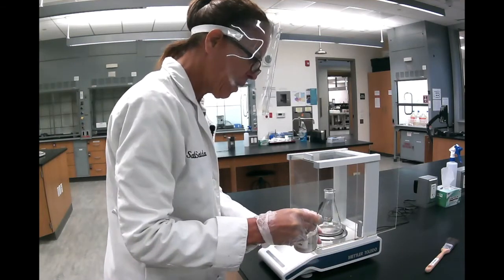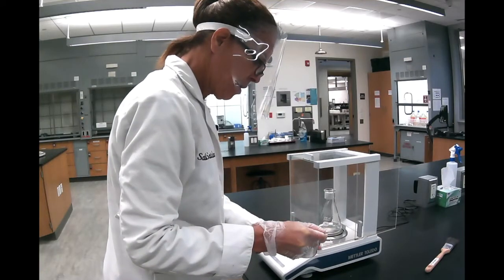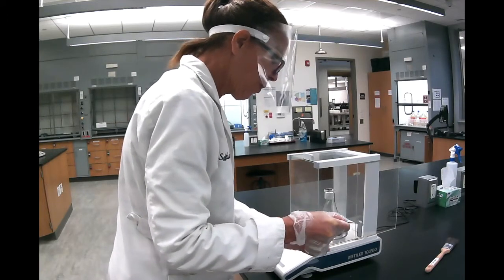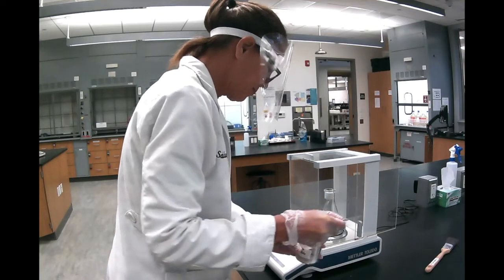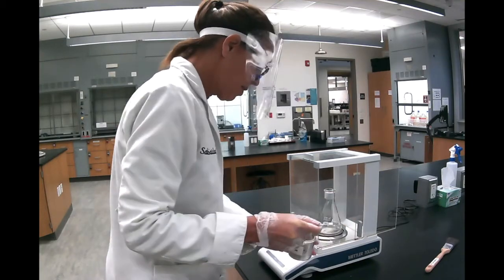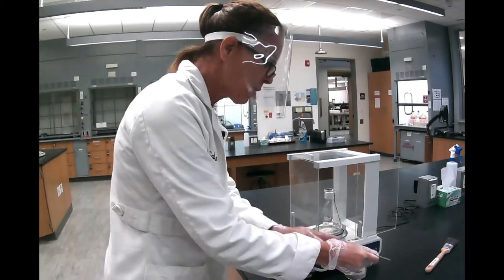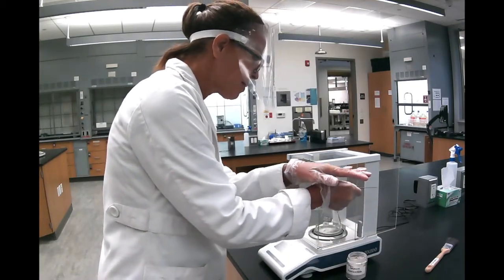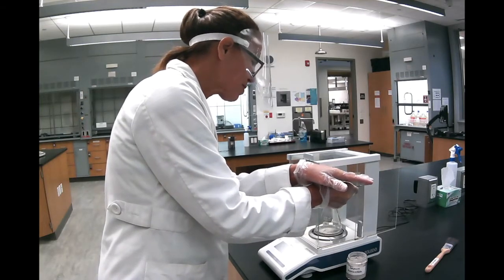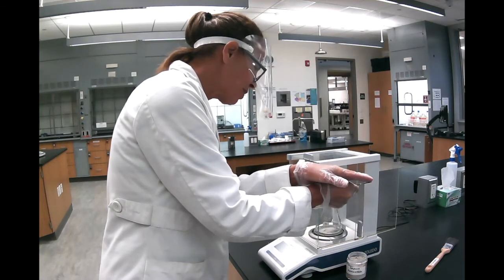So I'm on 108 here. I want to get 101.67. Now this is 101.01. So when I'm getting close, I bring my hand and start tapping slowly to get the powder to go slowly into the flask.